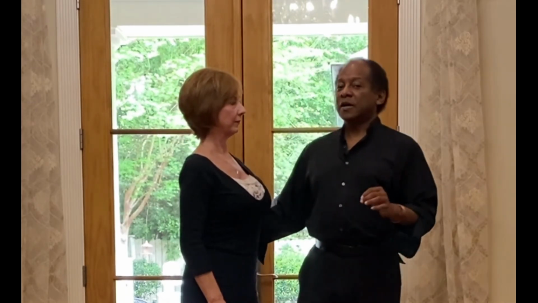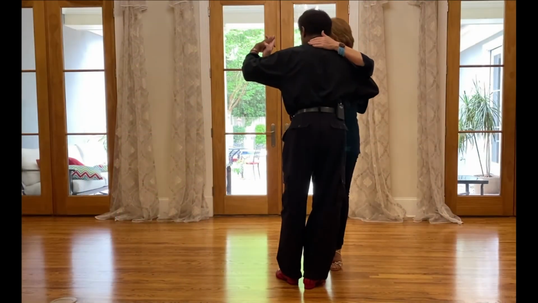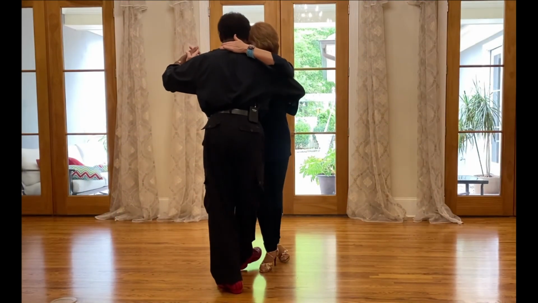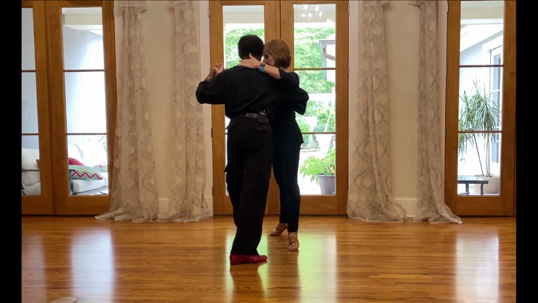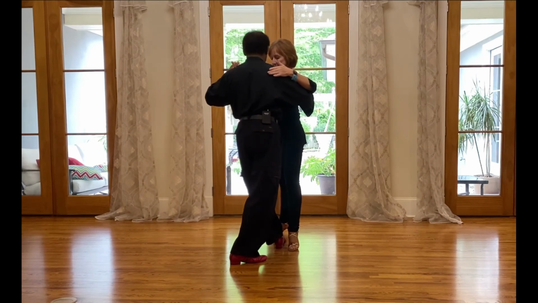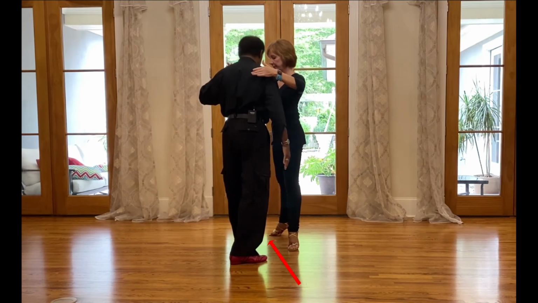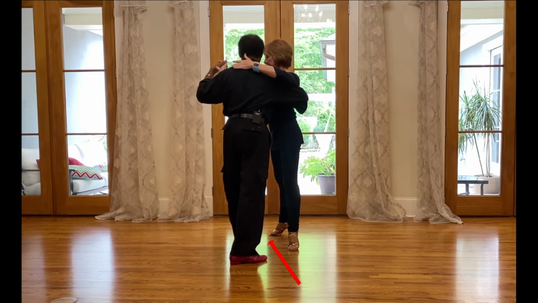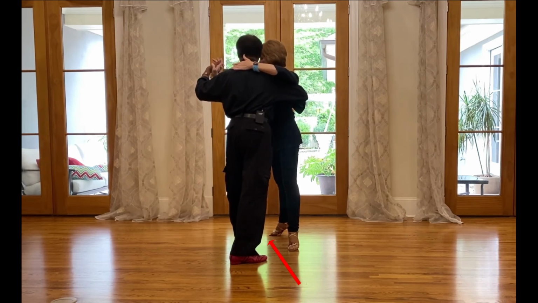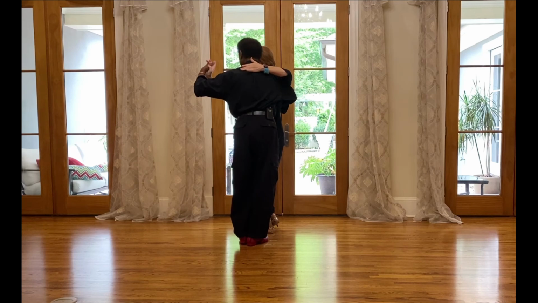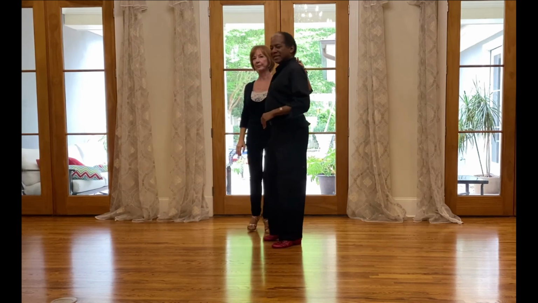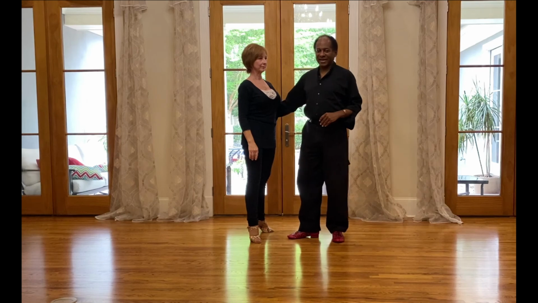Even the common cross is a perfect example of creating and taking space. If I step here as opposed to here, I have now created a space. So the lady knows in that moment that she should take the space. It's leading and following by the creating and taking of space.